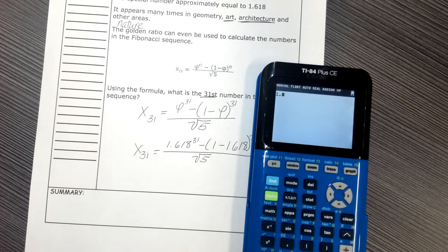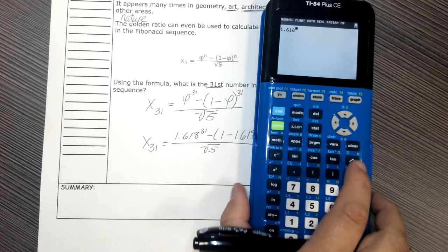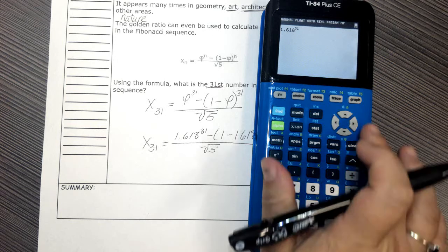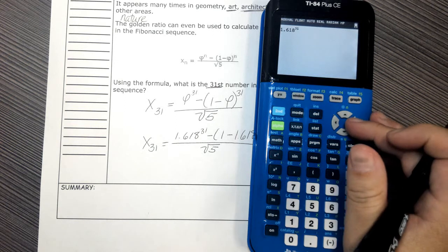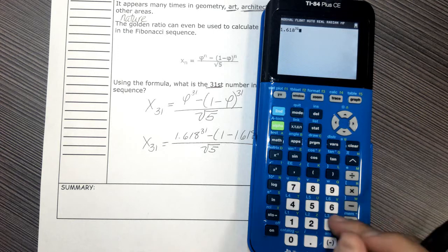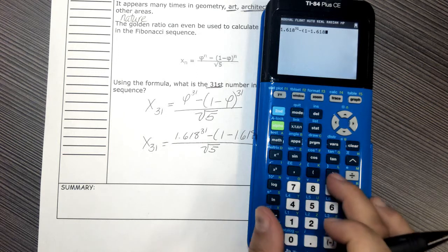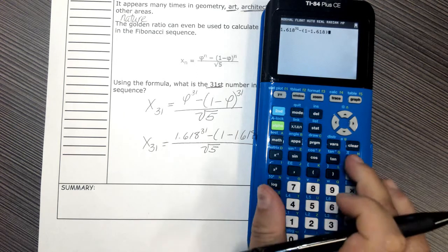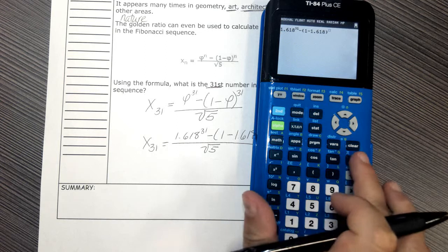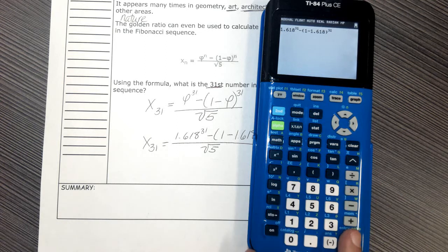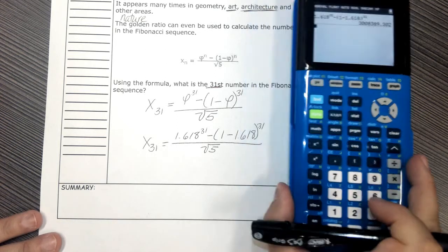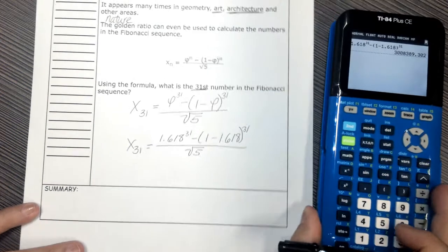I'm going to do 1.618, and I'm going to use this symbol for my exponent. Okay, 31, and then I'm going to arrow out. Minus, I'm going to do 1 minus 1.618. Close my parenthesis, and again go to the exponent button and type in 31. Okay, so now that's going to give me my upper number.